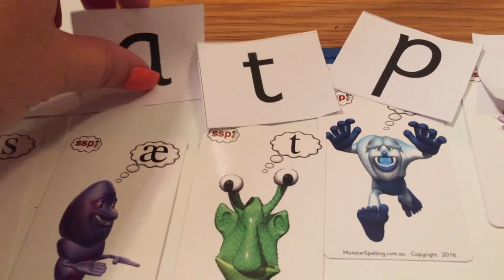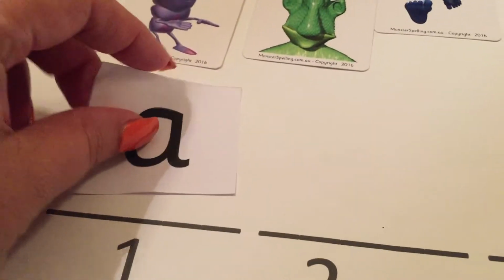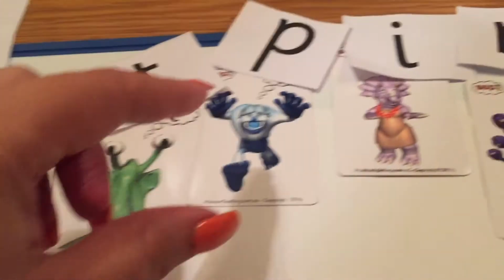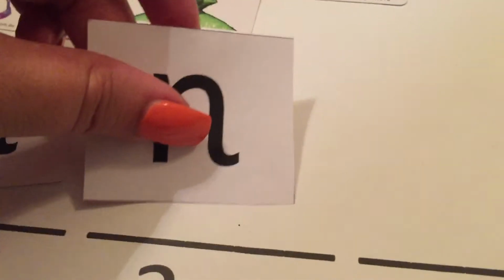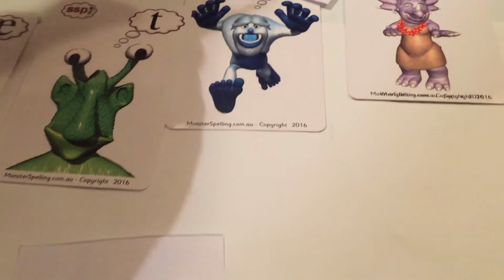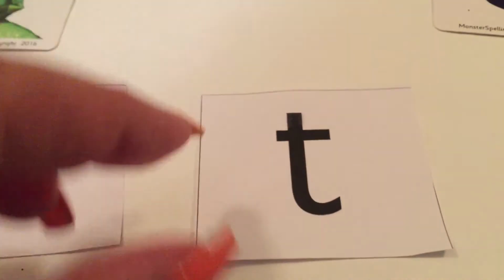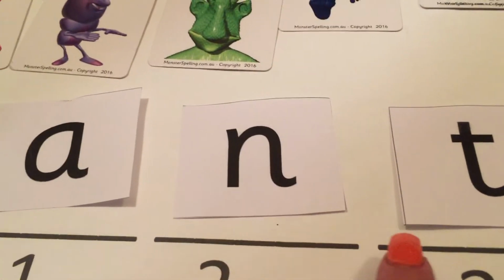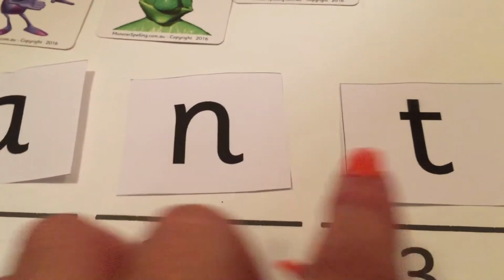So in this word, that is the picture for this speech sound. In this word, that is the picture for n, the monster n. And in this word, as you can obviously guess, it's a-n-t, but it doesn't mean it's going to be that all the time. So we've got ant, ant.